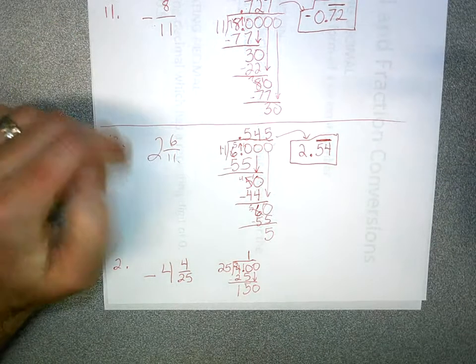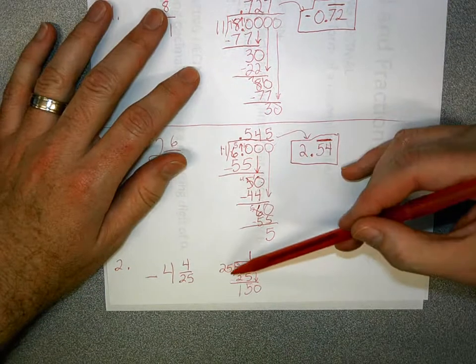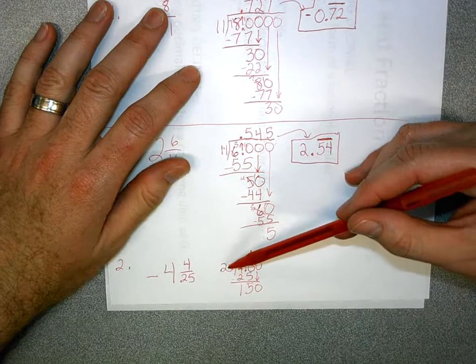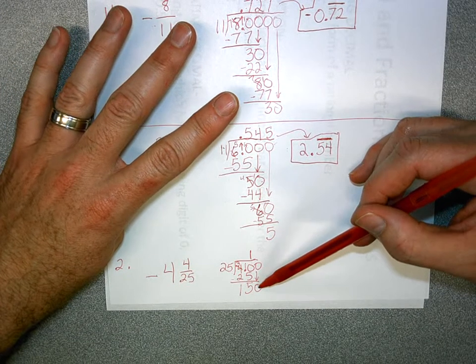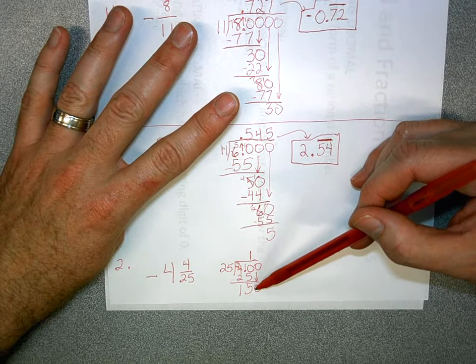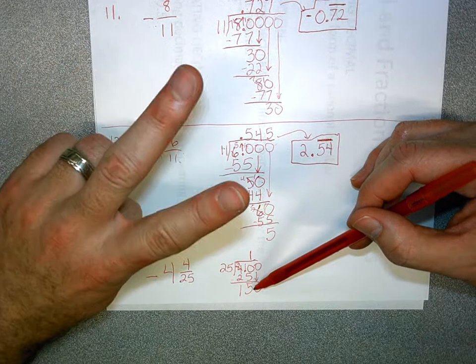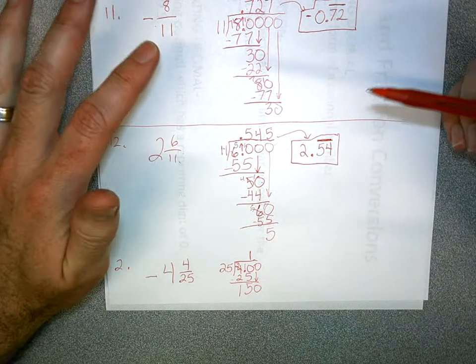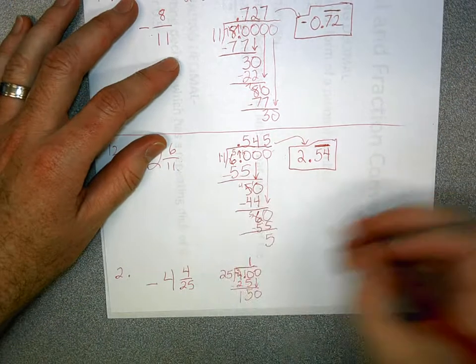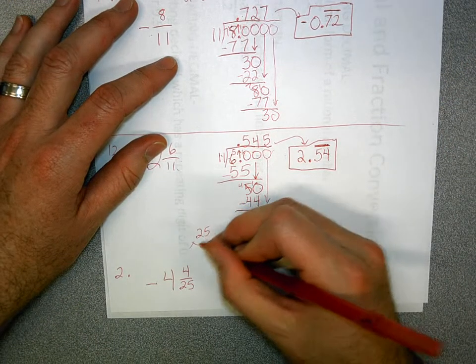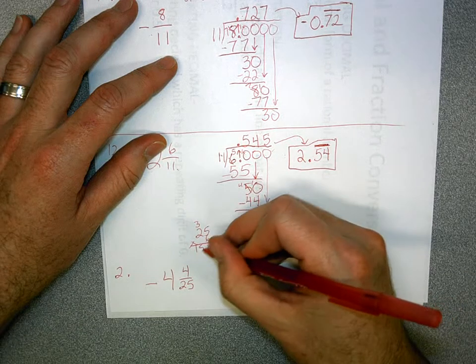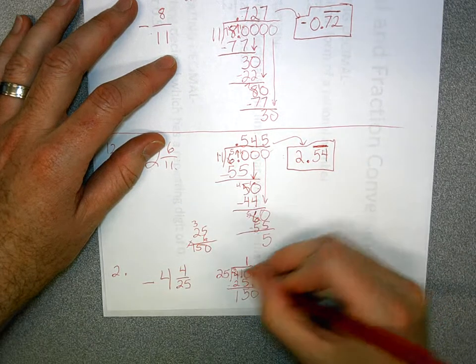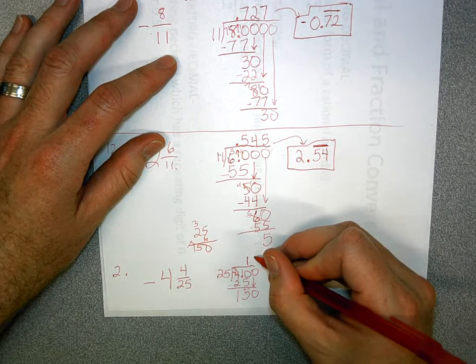If I'm thinking of quarters here, I would say, well, how many? 4 quarters make $1, which is 100, right? If I have an extra 50 cents, that's 4 plus another 2 quarters. So that's a total of 6. If you don't believe me, you can go over to the side and do 25 times 6, which is 150. That's perfect. So 25 goes into 150 exactly 6 times.